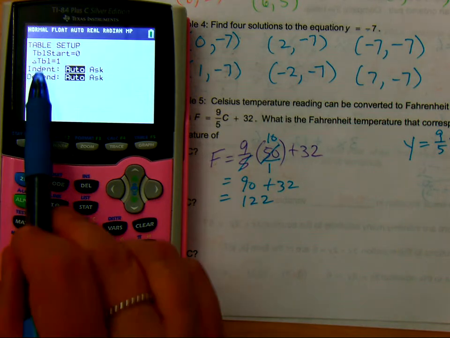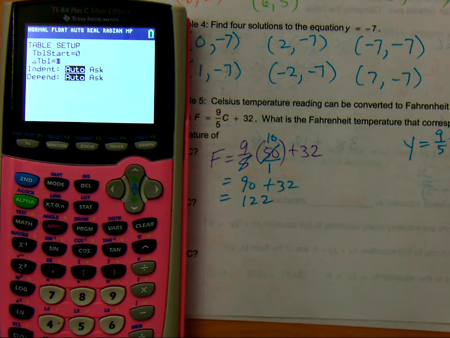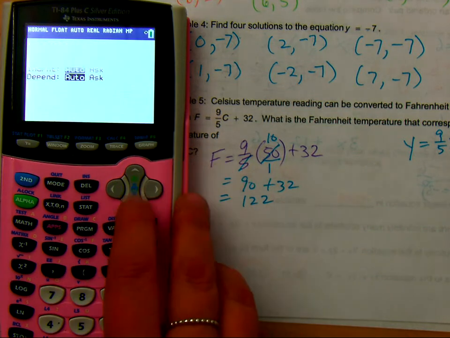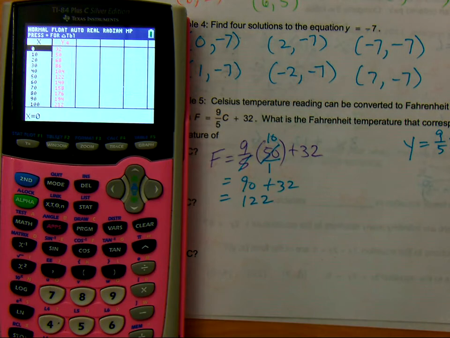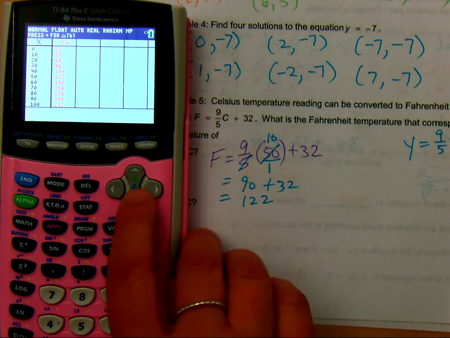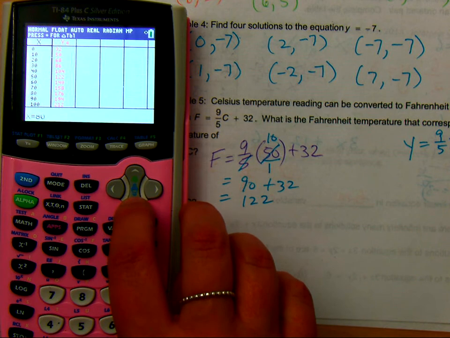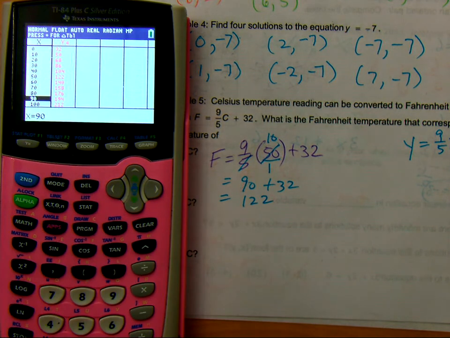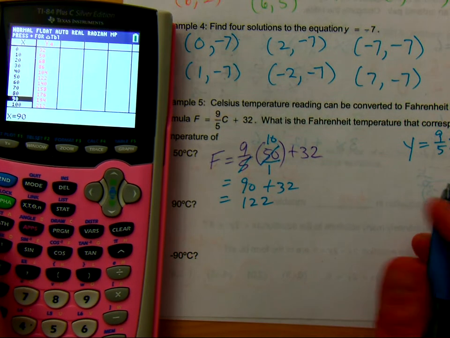So this triangle next to the table means the change in the table. How do you want the table to count? Do you want it to count by 1? Maybe you want it to count by 10, and then you can get there faster. And then you can go enter, enter, enter, and then you can go back to the table. And you see what happened now, my x values are actually counting by 10. So I don't have to scroll all the way down to 90, 90 times. I can scroll directly down to 90, and I can see that I get 194.